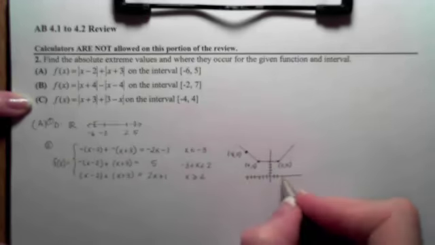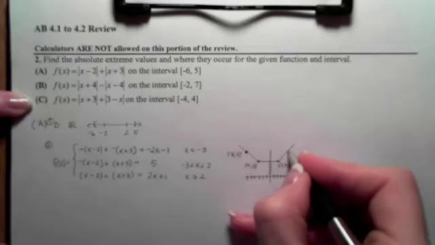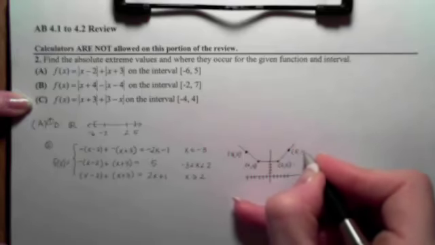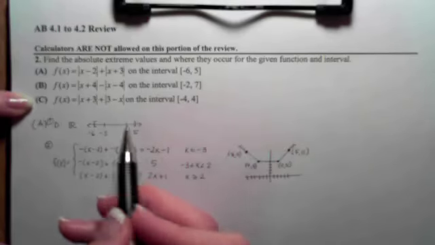And then I'm also going to plug in a 5. 1, 2, 3, 4, 5. If I plug in 5 on this branch, it's a 10 plus 1 is an 11. So we're going to ignore these pieces because we don't get to go past the domain.